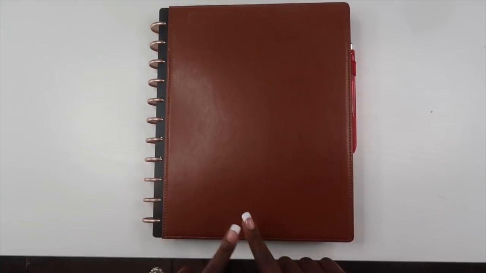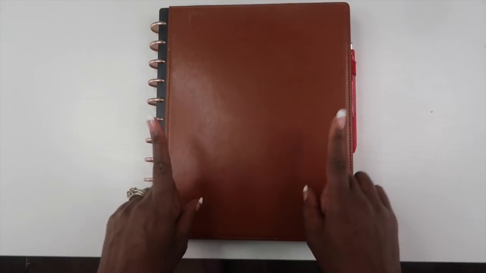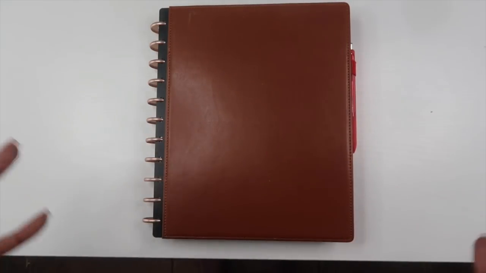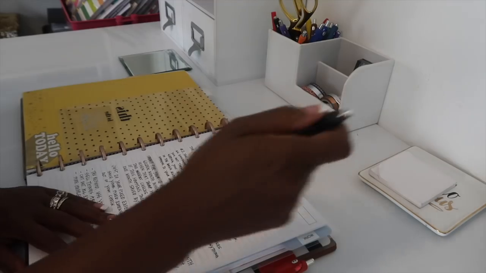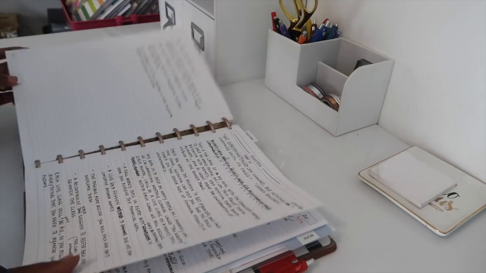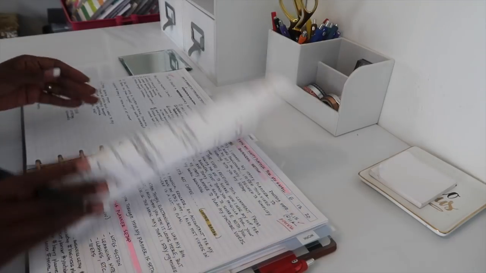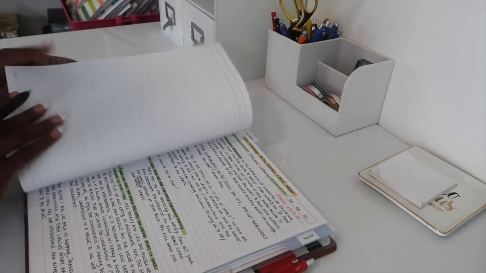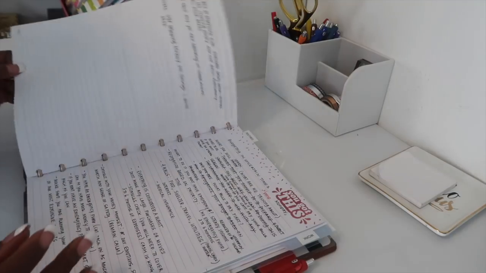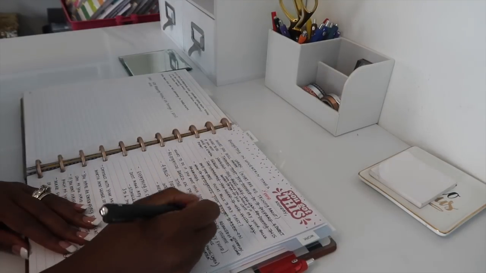Today's video is going to be on how to get things done with a Happy Planner. As you guys know, I am an avid Happy Planner user. I love my Happy Planner, and even though I have had multiple planners in the past, like an Erin Condren, I will always use my Happy Planner either with an additional planner or by itself.